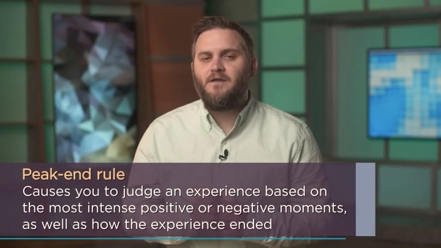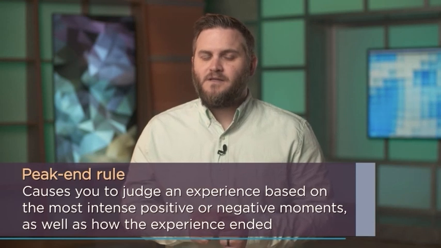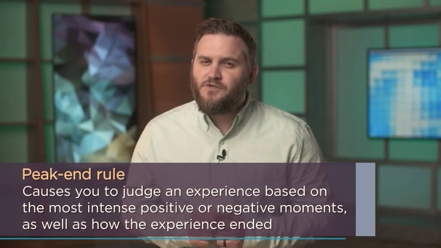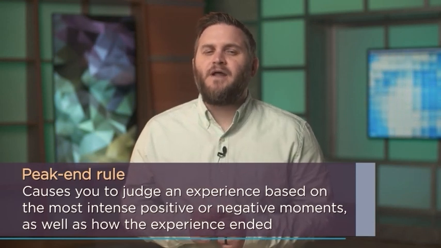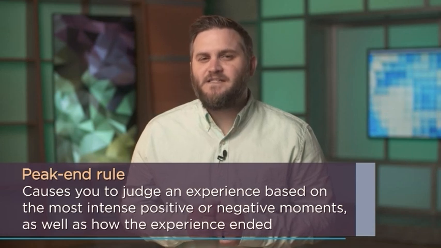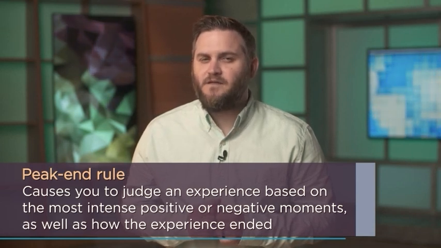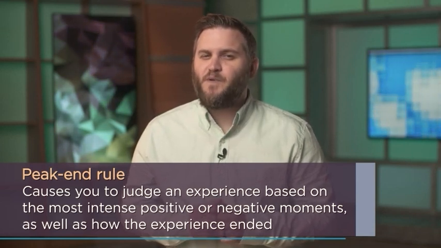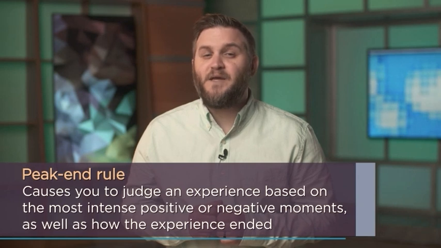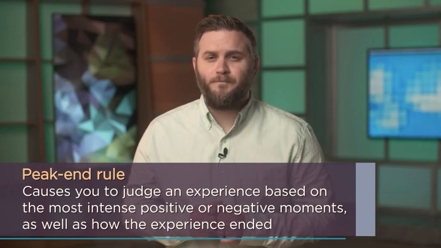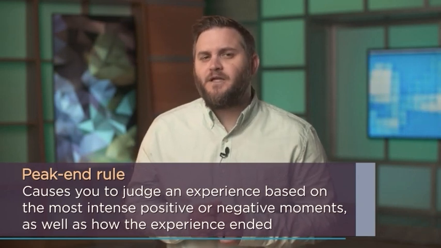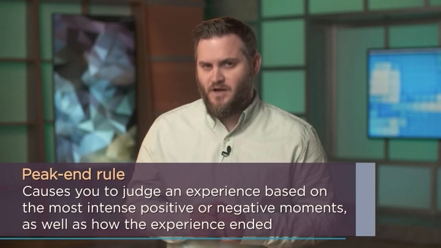The cognitive bias known as the peak-end rule. This is the cognitive bias that causes you to judge an experience based on how you felt at the most intense, positive or negative moments, the peaks, as well as how the experience ended, instead of basing it on the experience as a whole, or the average of every moment in your experience to create your memory of it.